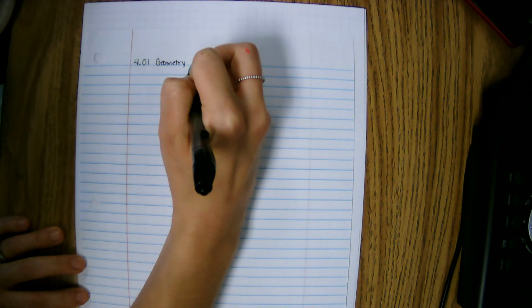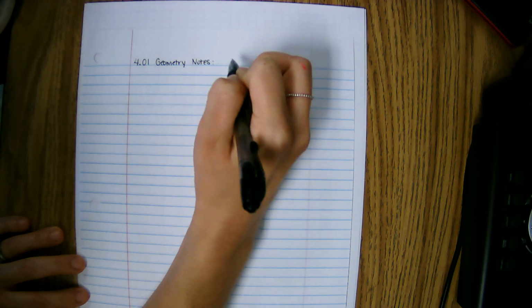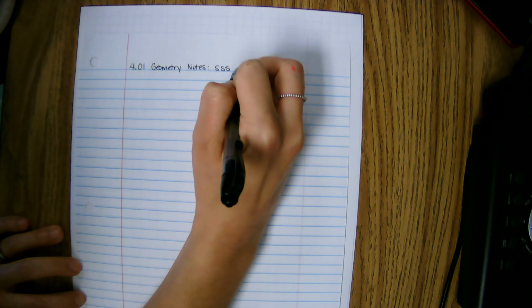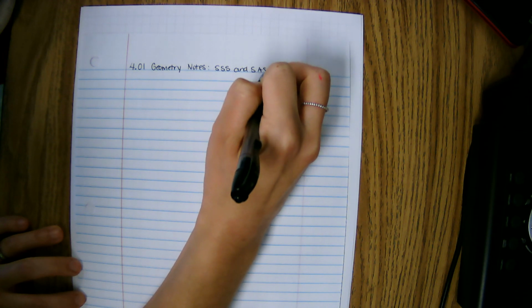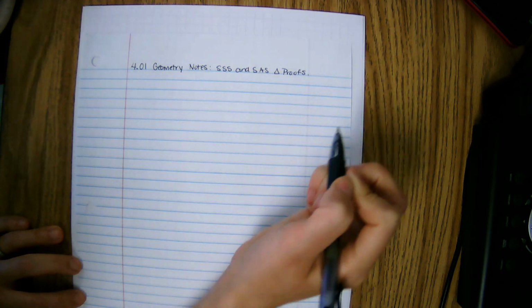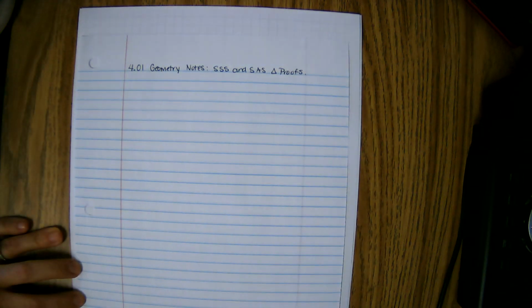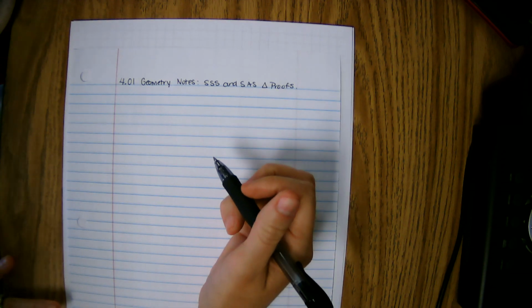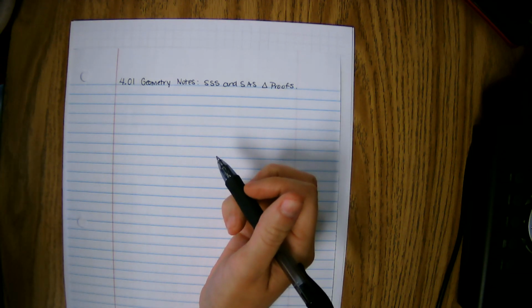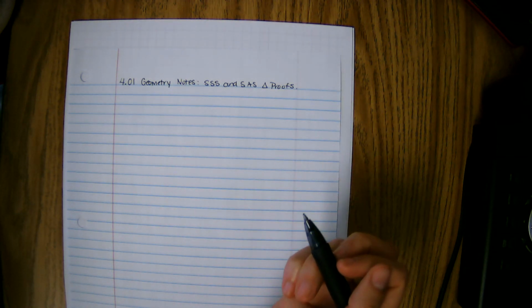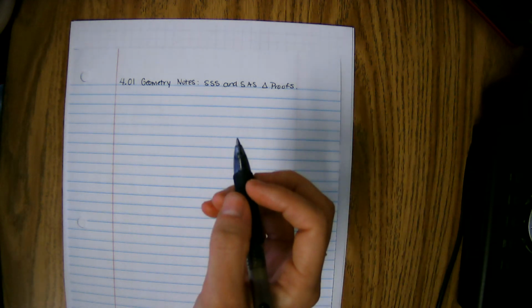And we're starting a new unit on triangle proofs. We're going to be focused today on just side-side-side and side-angle-side triangle proofs. Normally when you prove two triangles or two figures congruent, you have to get all the sides and all of the angles congruent. These are some shortcuts that will allow us to just get three sides congruent to another three sides, or two sides and an included angle.